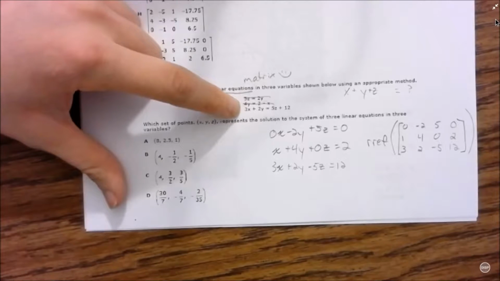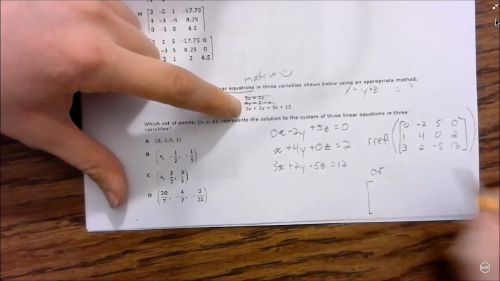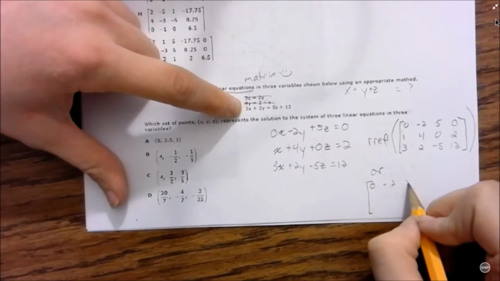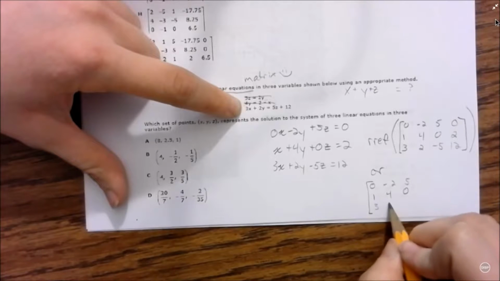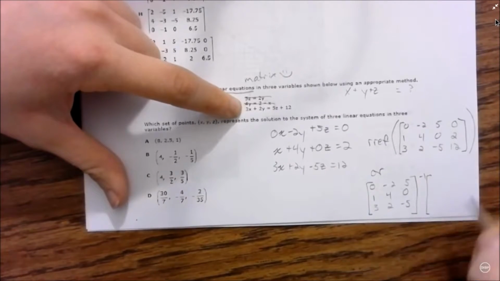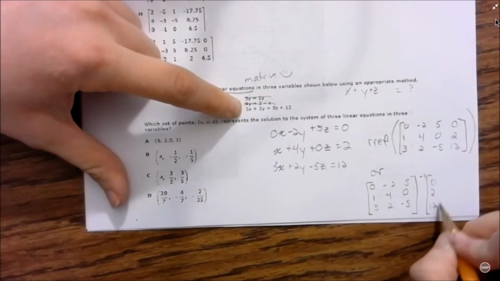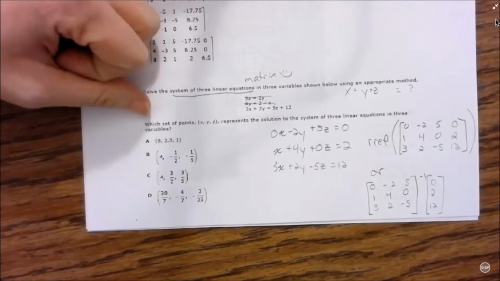So you could do it that way. Or you could do it, if you prefer, the other way. It's really up to you. Either way, you're going to get the same answer. You'll get the same solution. So it's fine whichever way you prefer.